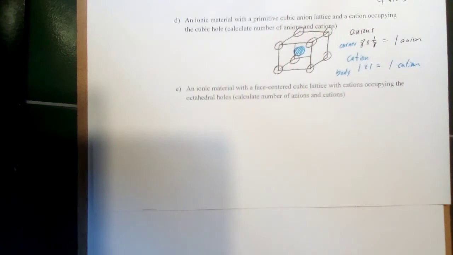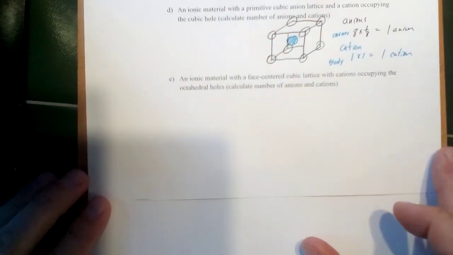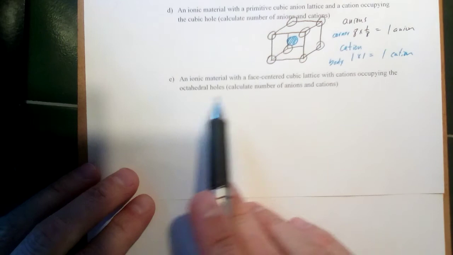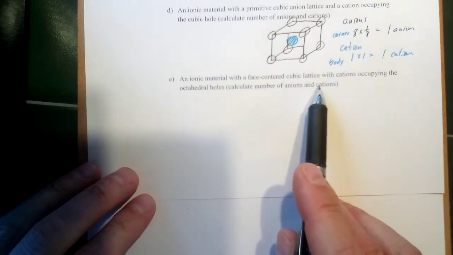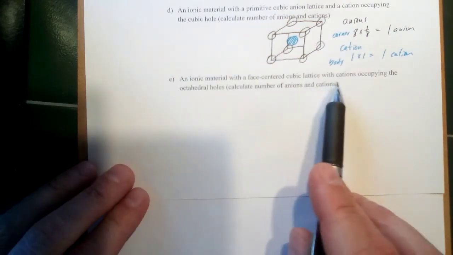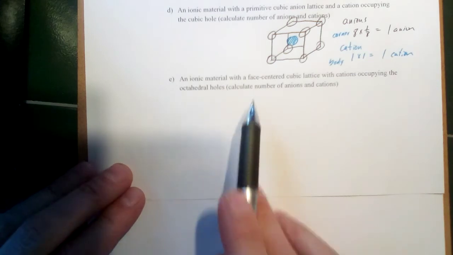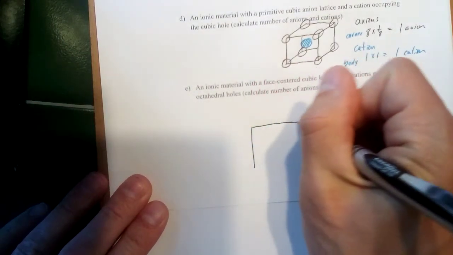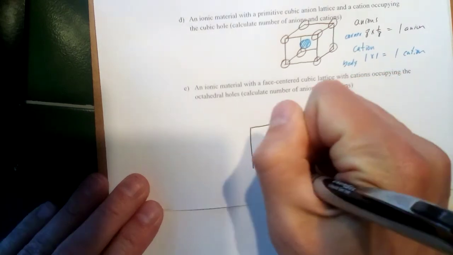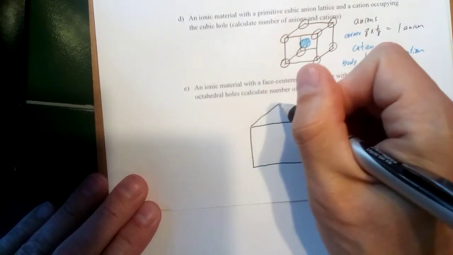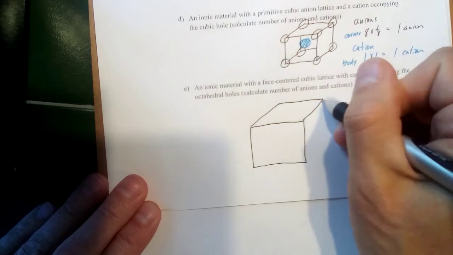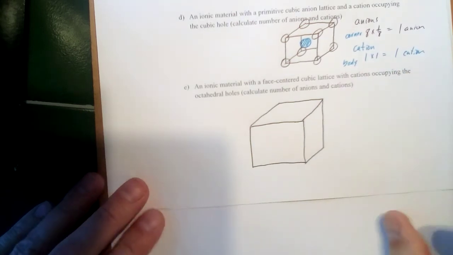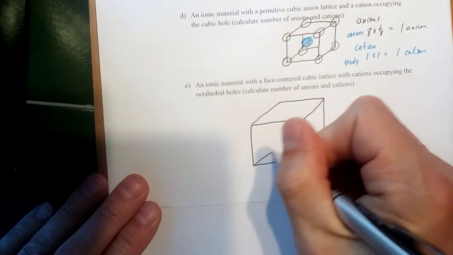Okay. E. Trickiest one to draw for sure. An ionic material with a face-centered cubic lattice, just like C. Cations occupying the octahedral holes, right? And again, we want to calculate. So let me do my best here at drawing this one. Giving myself more space here, nicely down at the bottom of the page where there's a little more space. Okay, so there's my cube.